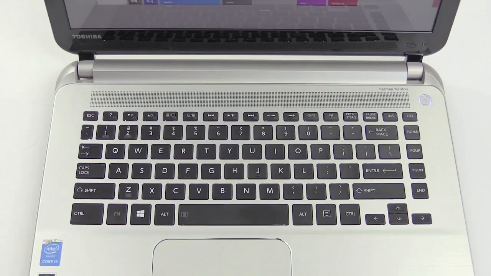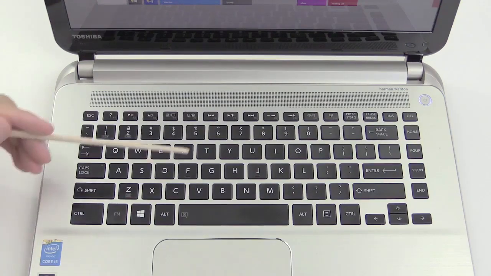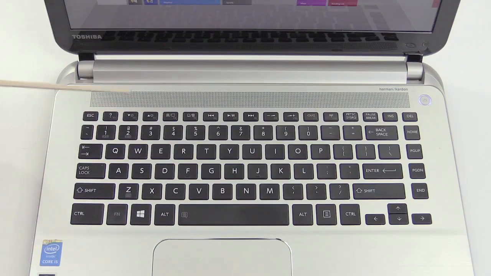Let's talk about keyboard functionality and touchpad functionality on a laptop. Now, the keyboard on a laptop is generally the same as a desktop keyboard. The main difference is going to be your function key and the additional functionality on these function keys up here.